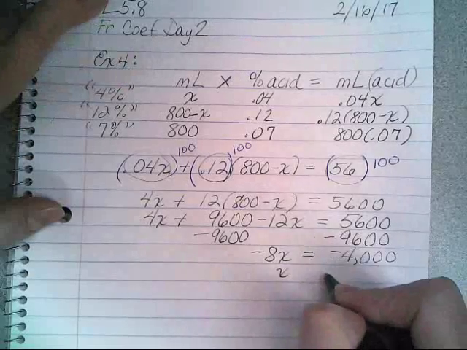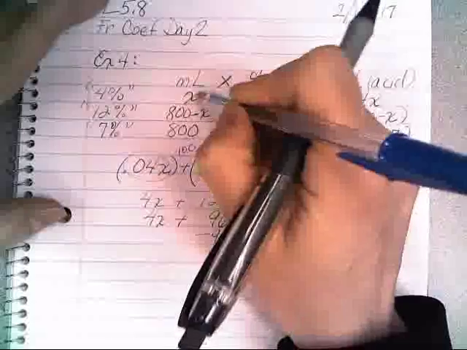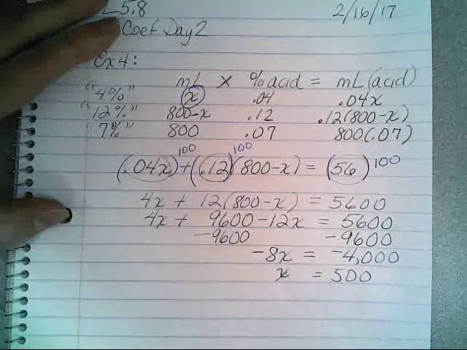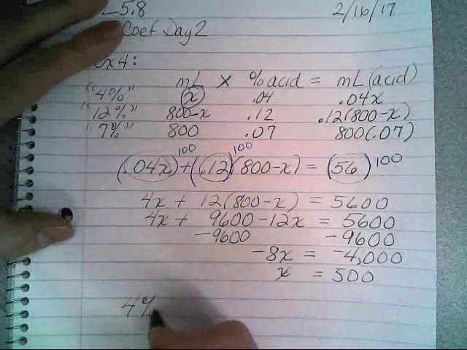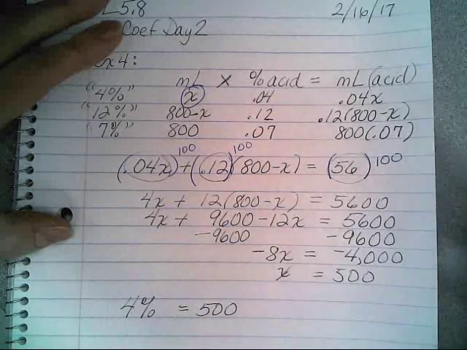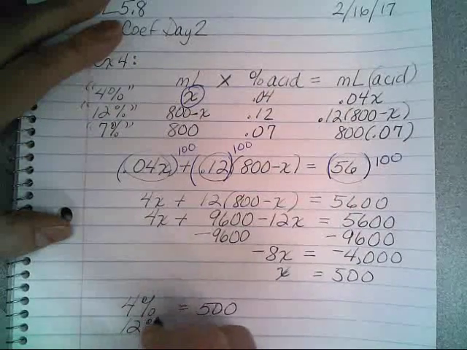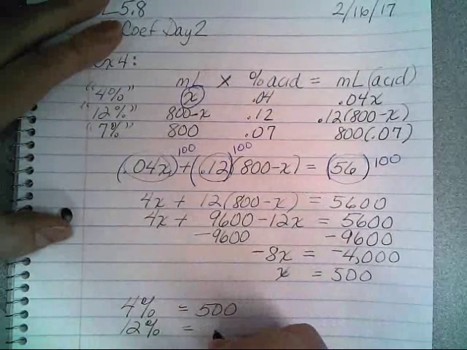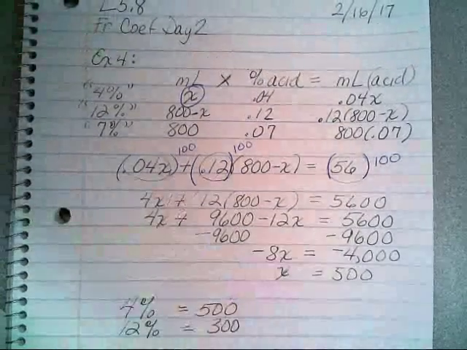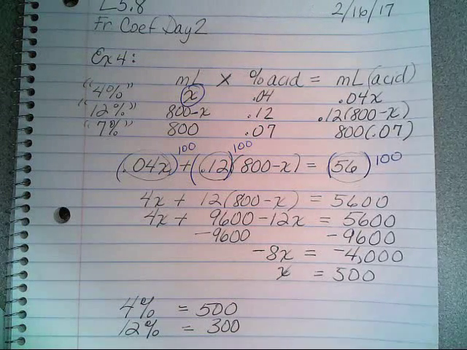So x's value is 500, and that applies to this. So I know the 4% is going to be 500, and I know that 800 minus 500 will give me my 12% value, which is 300. Let's see if the book agrees with me. Yes, okay. So that is example 4.